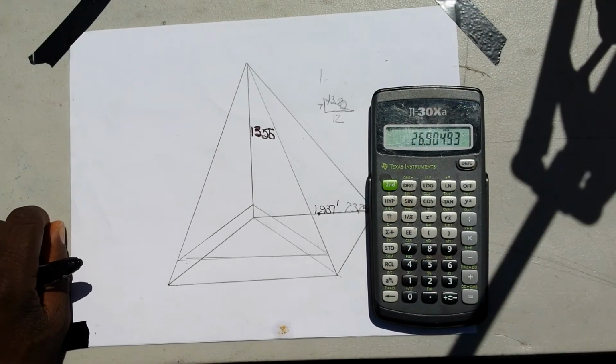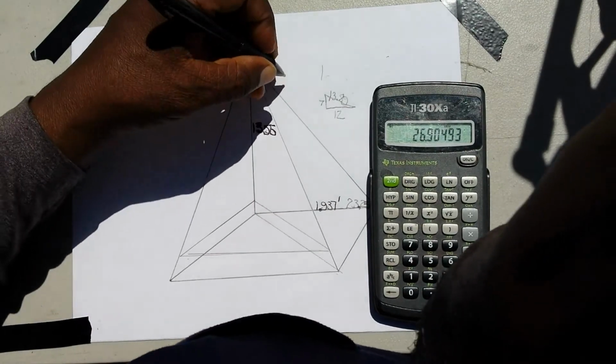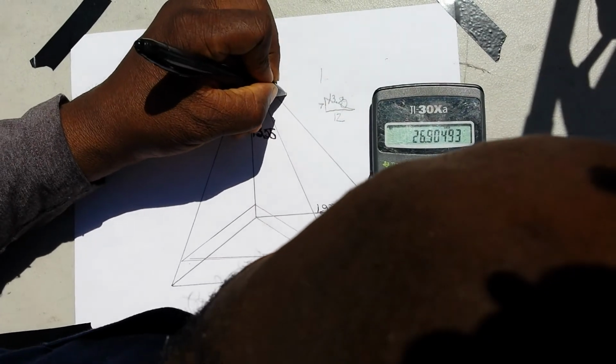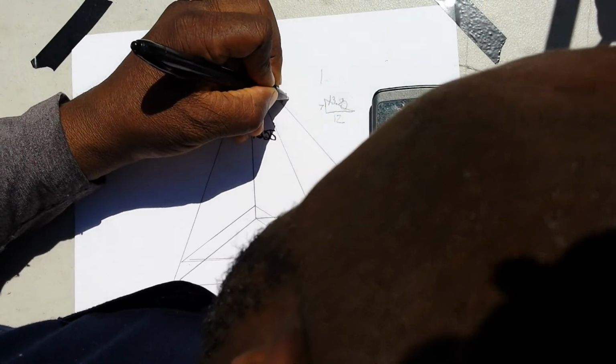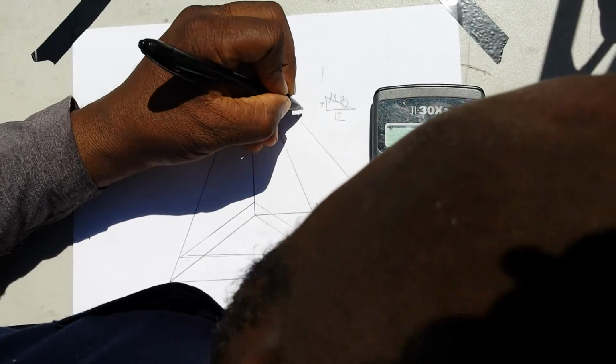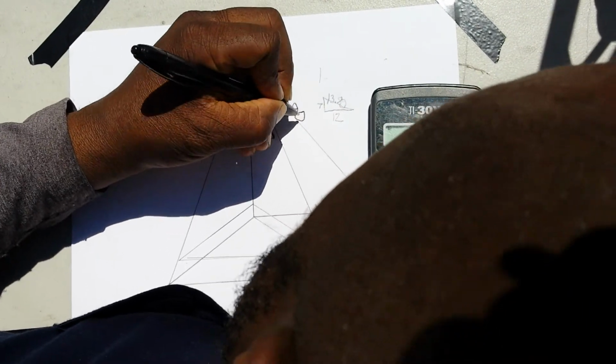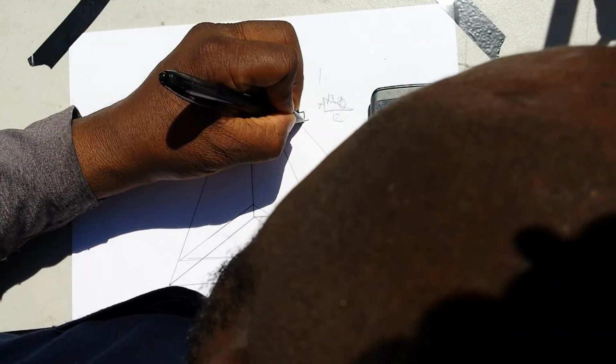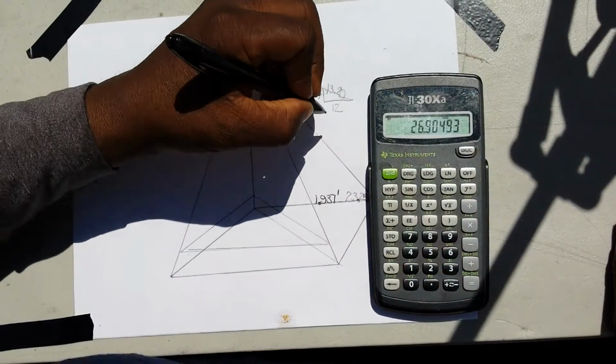Okay. That comes out to 26.904. Okay, that's in inches.